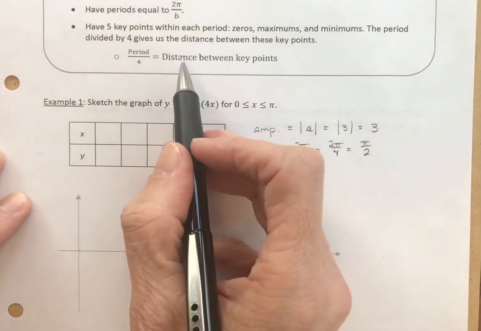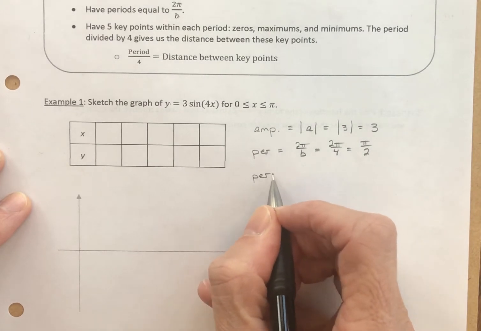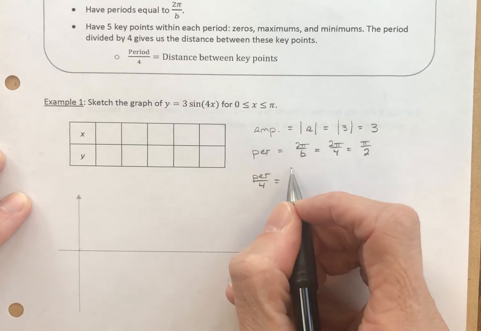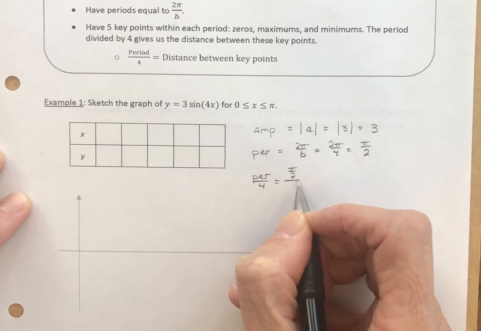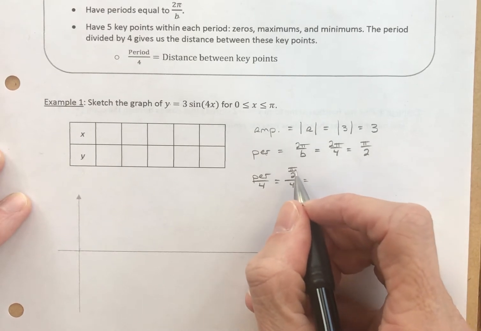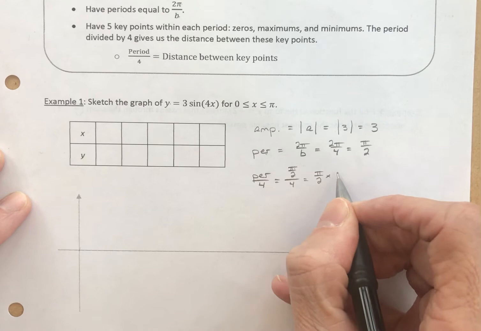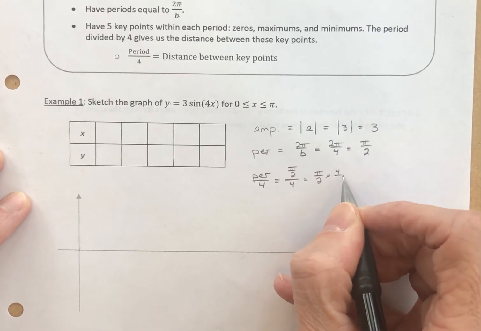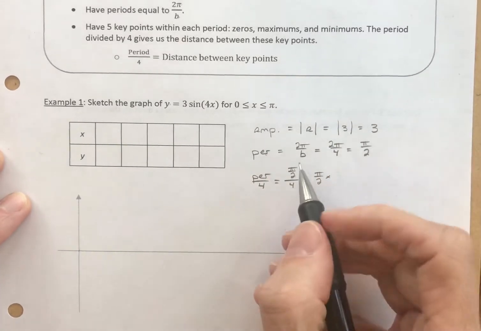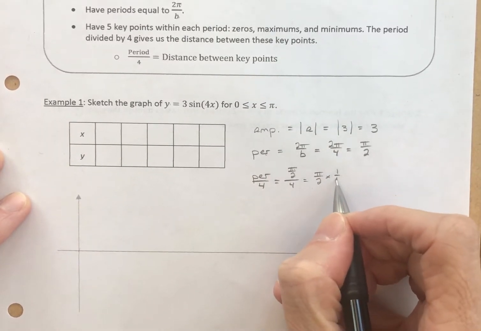Now let's take a look at the distance between the key points. If we take the period and divide it by 4, well, the period is pi over 2. I'm going to divide that by 4. Pi over 2 divided by 4 is the same as pi over 2 times 1/4.